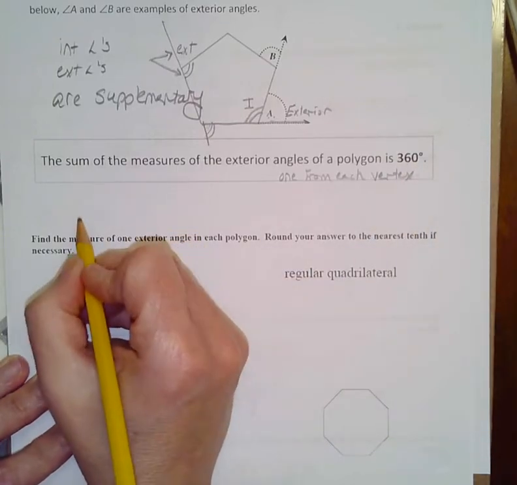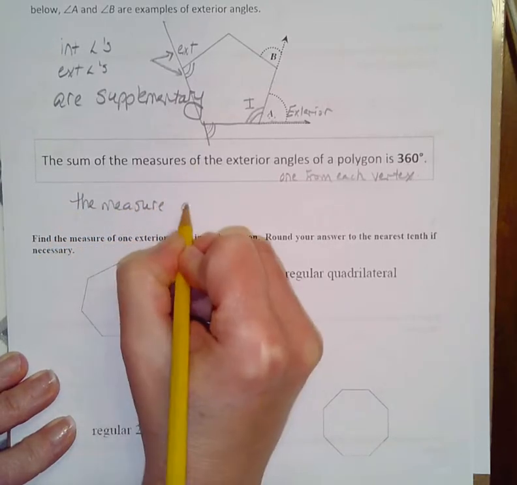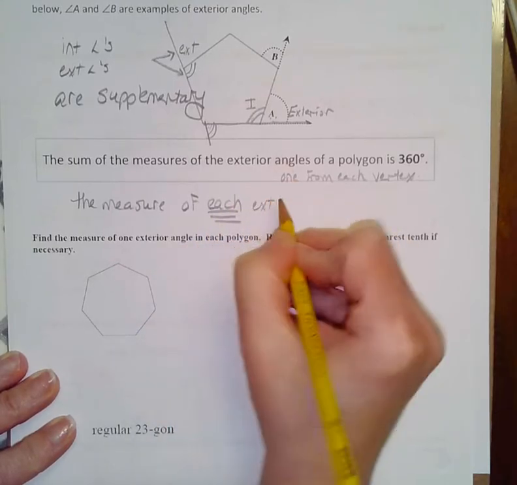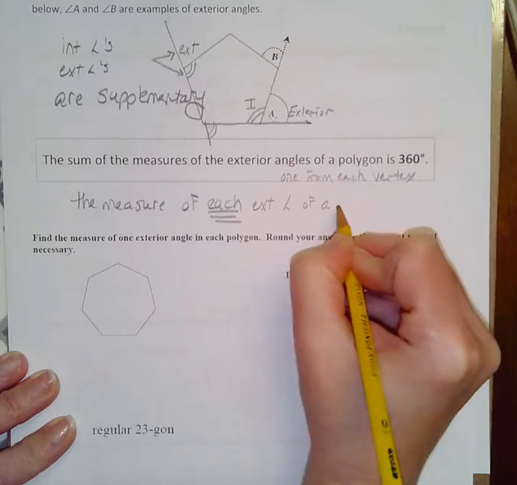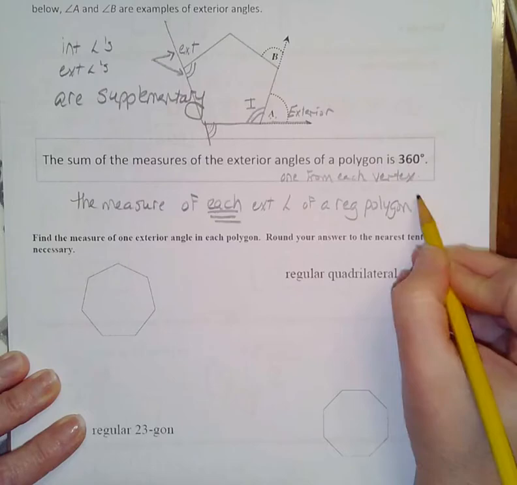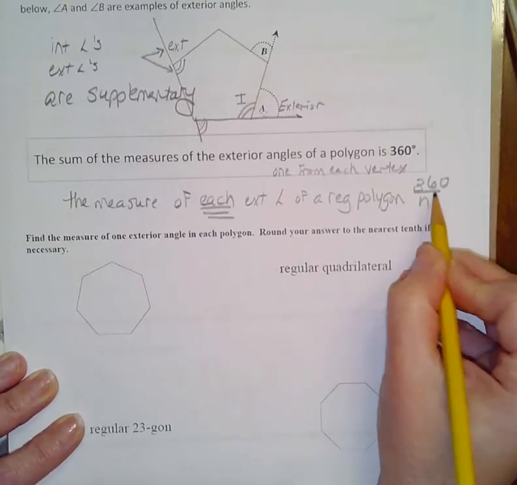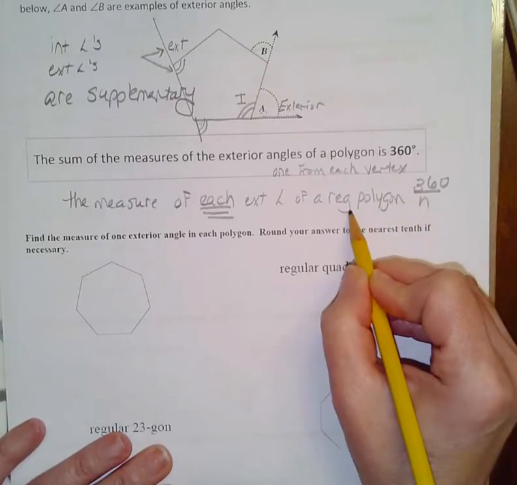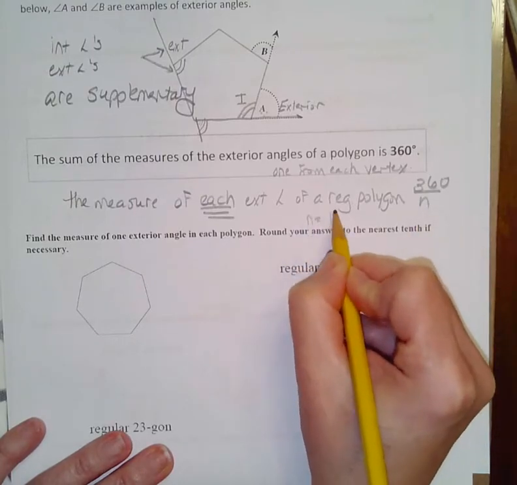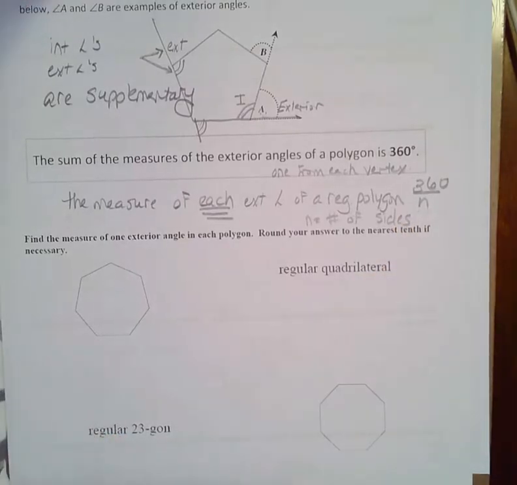If it's regular, then the measure of each exterior angle of a regular polygon, we're going to take our 360 degrees and divide it by the number of sides. The total of 360, if it's regular, share it evenly. And n is equal to the number of sides. That's what it's always going to be for this small unit that we're doing.